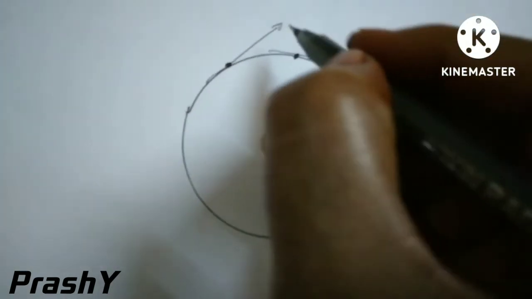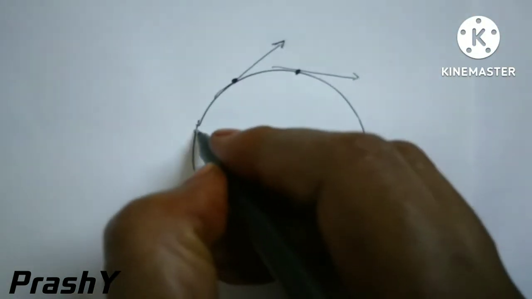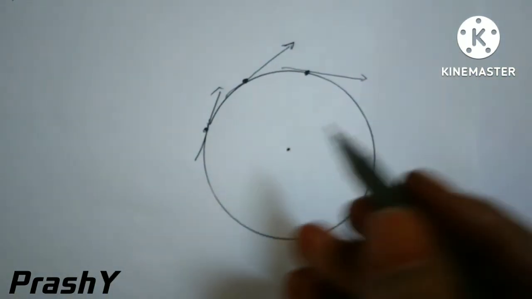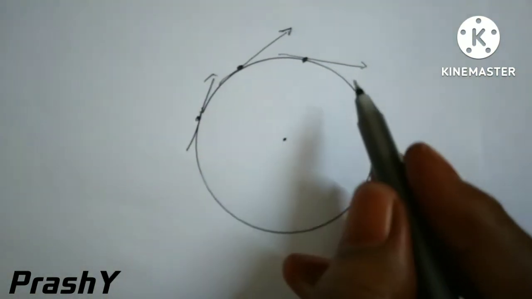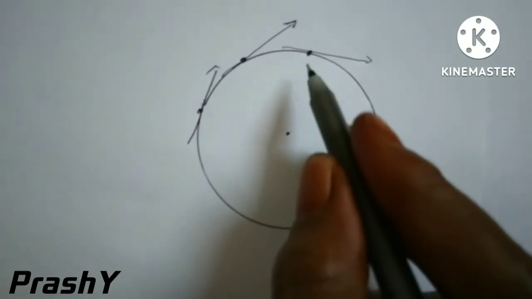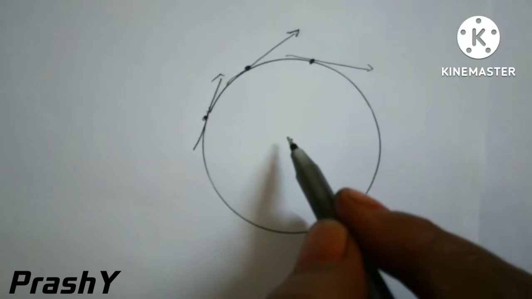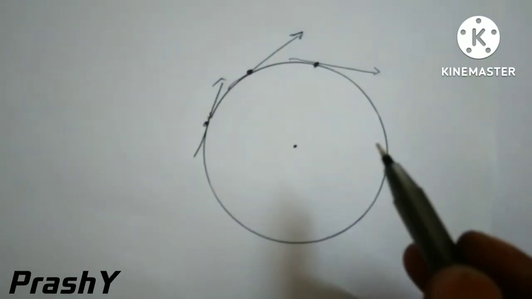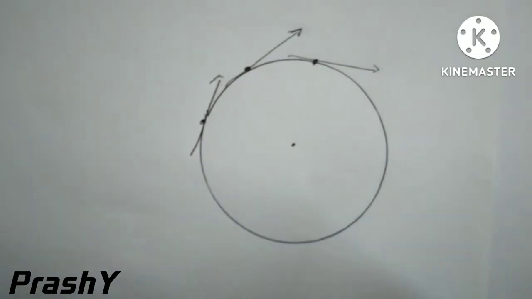So here, if we observe at each and every point when the particle is moving in a circle, the direction of velocity is changing continuously. Since velocity is changing continuously, this particle possesses some acceleration. So this acceleration is called centripetal acceleration.